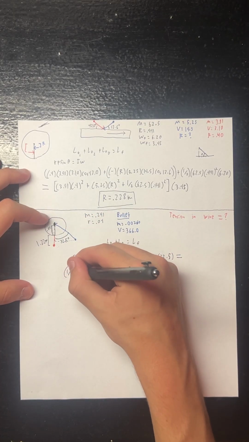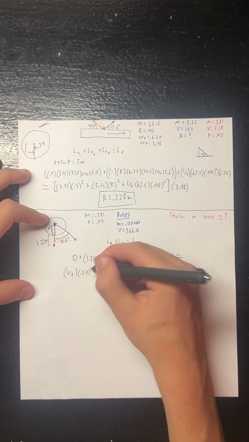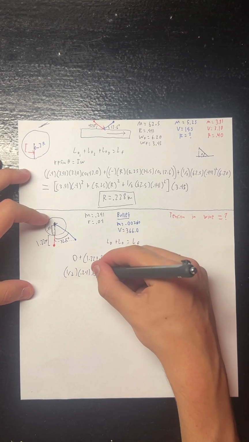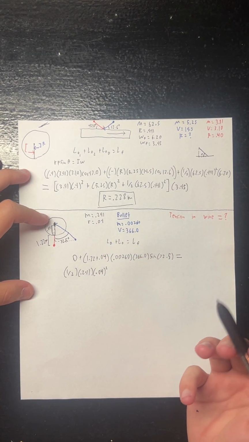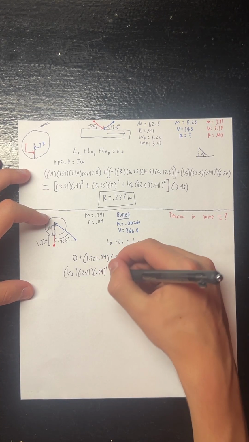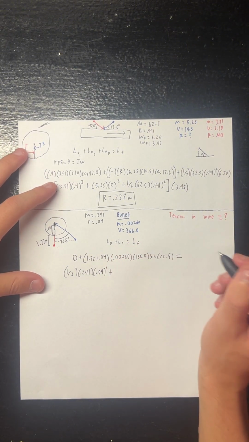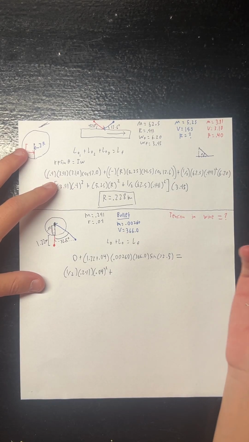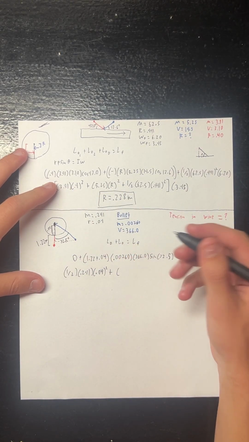So we have 1/2 times our mass, 0.241, times radius, 0.04 squared. So 1/2 mr squared, right, for the disk, plus, now this is where the parallel axis theorem comes in handy. So it's offset, so it's going to be md squared.